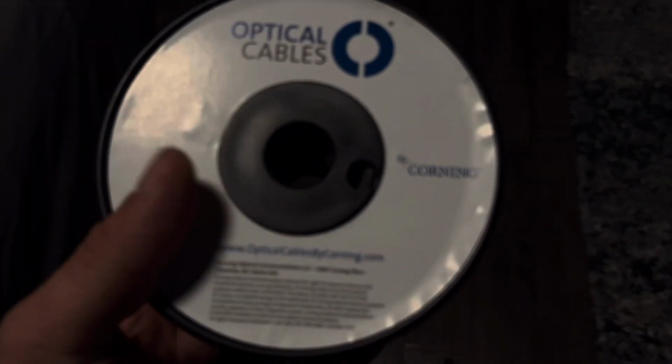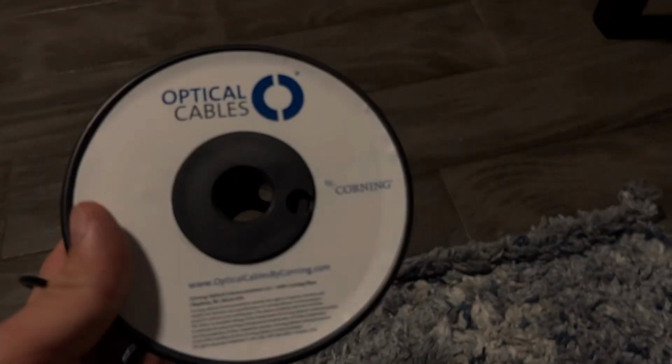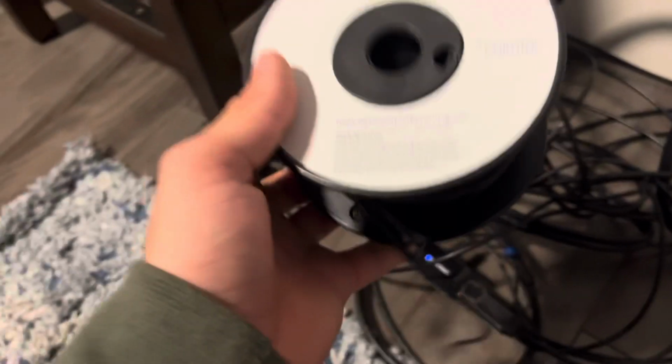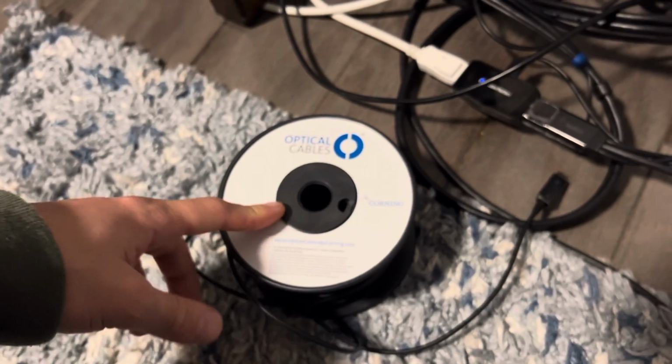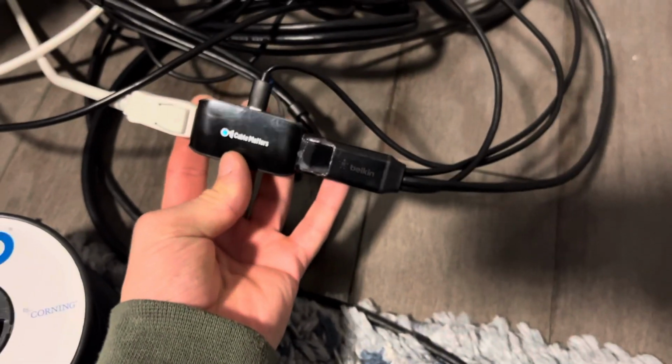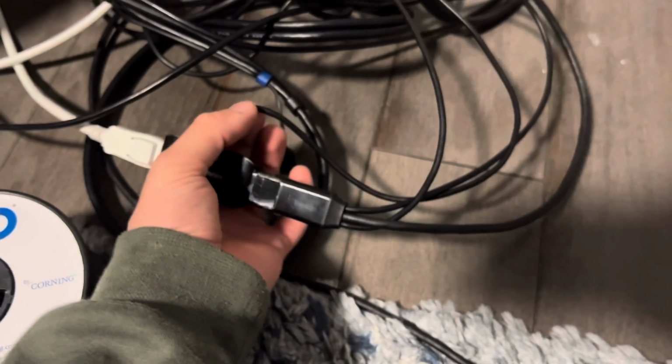I did get the Corning cable. I believe this is the Thunderbolt 3 cable, and it's like 150 feet or something like that. But this ultimately failed to work on Windows 11. It had a lot of problems. So this cable here, this is the amplifier for the Thunderbolt. So yeah.